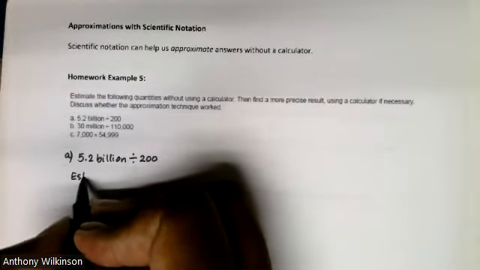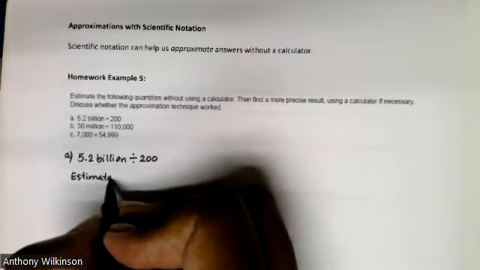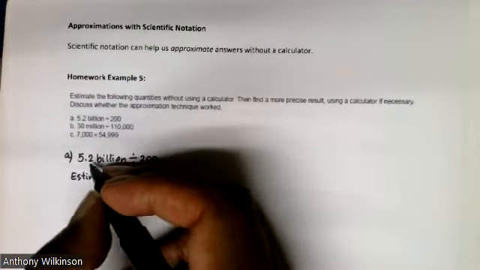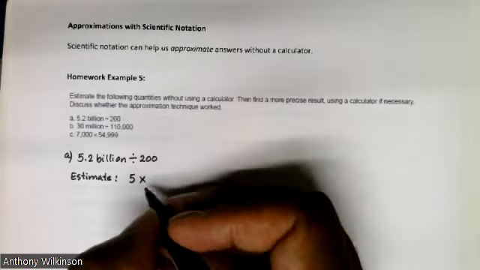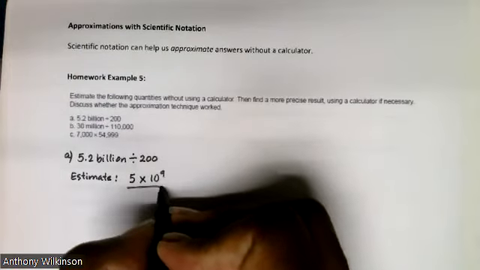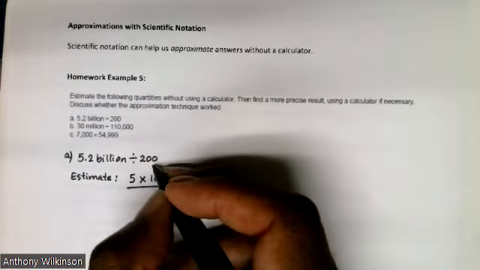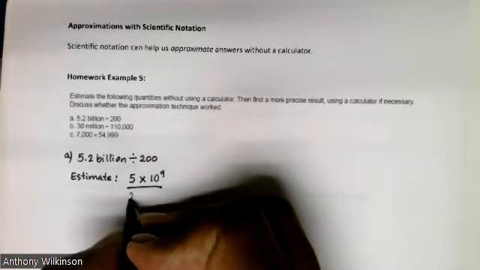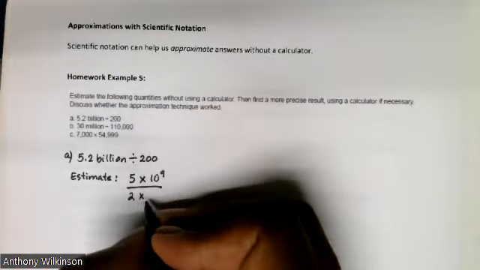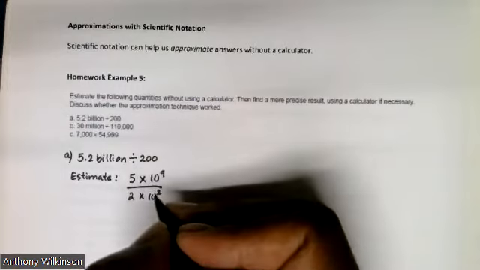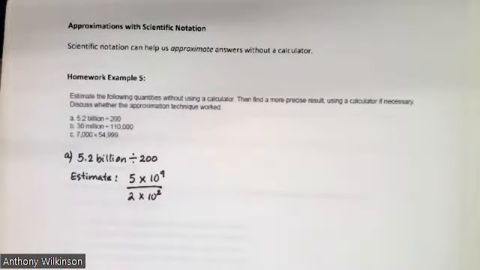So here I'm going to do an estimate. Let's see, I'm going to round 5.2 billion to 5. And the word billion, if you recall, was 10 to the 9th. And then for the 200, if I write that in scientific notation, the 2 will be here times 10 to the 2nd. Of course, you have to put the decimal point behind the first non-zero digit, which is your 2, and there are 2 numbers behind it. So the exponent for 10 will be 2. So 200 will be 2 times 10 to the 2nd.